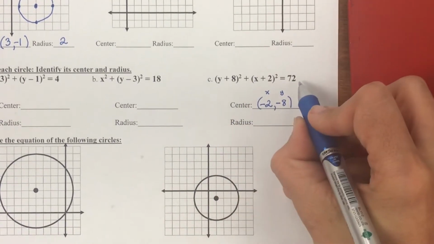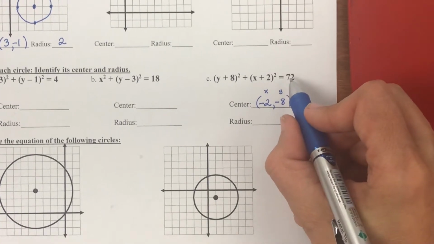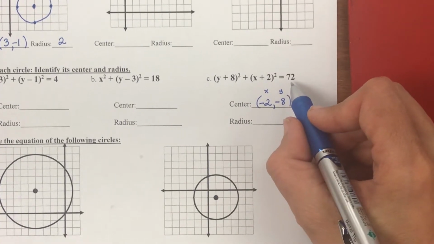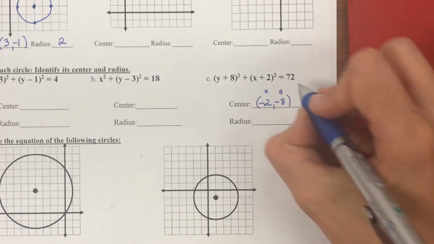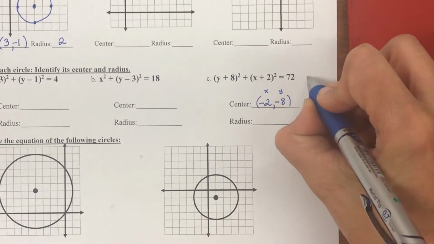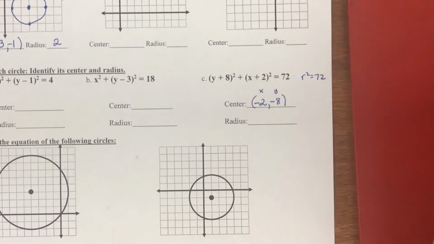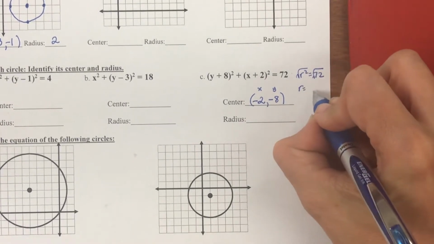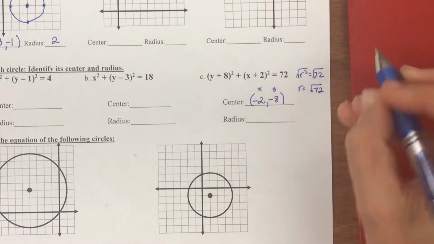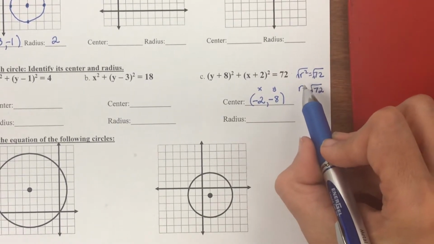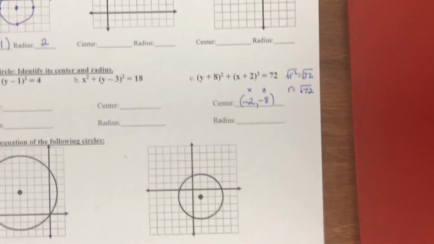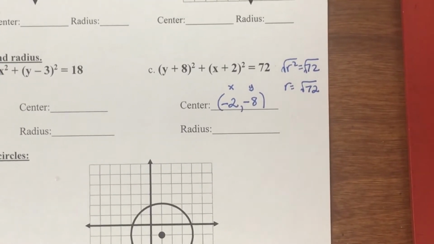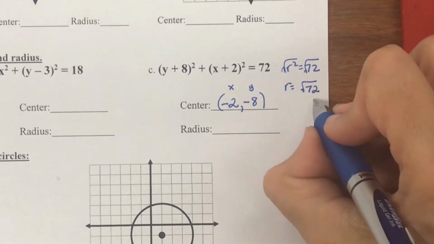Now the radius is a little bit tricky because it's not a perfect square. It's not 4, 9, 25, 16. Instead, r squared equals 72 in this case. So when I square root both sides, I'm going to get r equals the square root of 72. Technically, when you square root both sides, you put a plus or a minus, but we don't need to do that in this case because we know our radius is not a negative number.